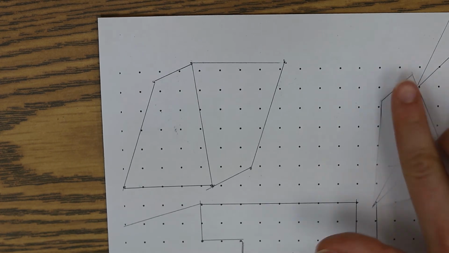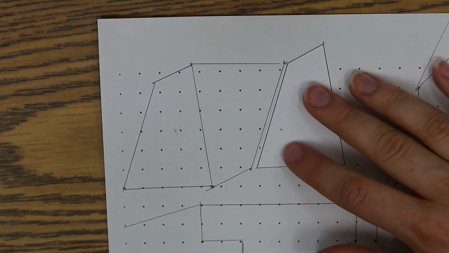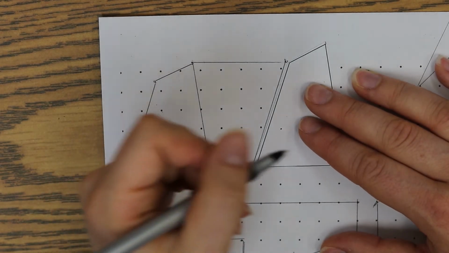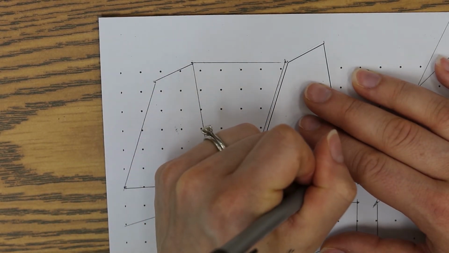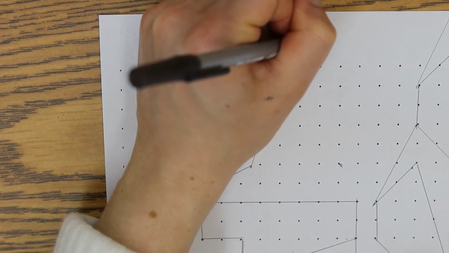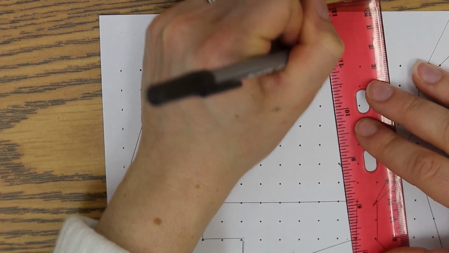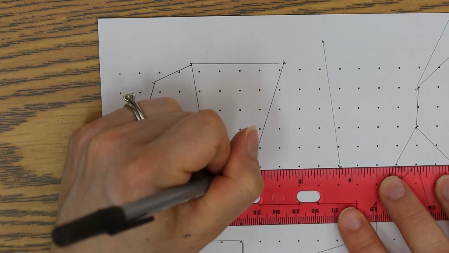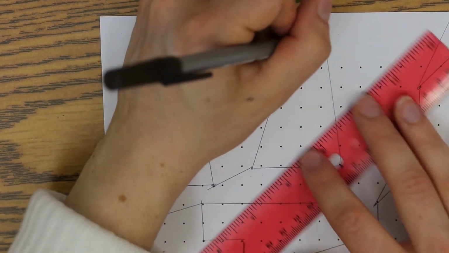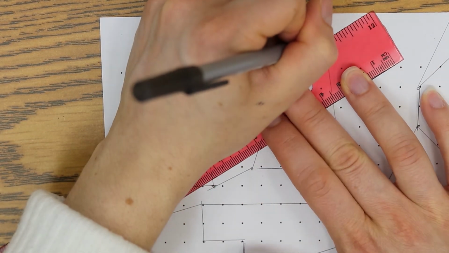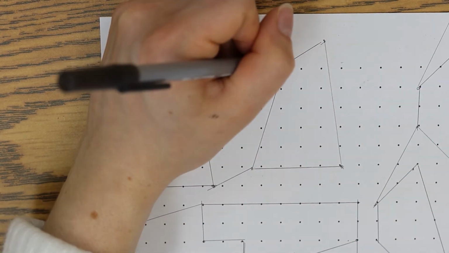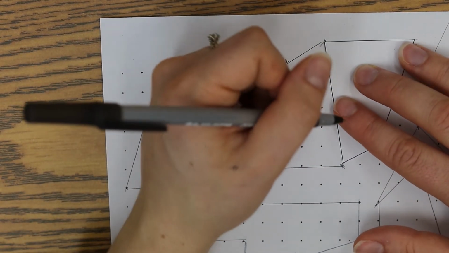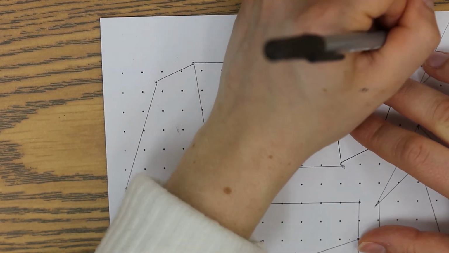All right, so you can see, and I'll rotate it back this way. And we're going to go off the dot paper a little bit, but that's okay. Because we're staying in line. And we can rotate it again to keep going.